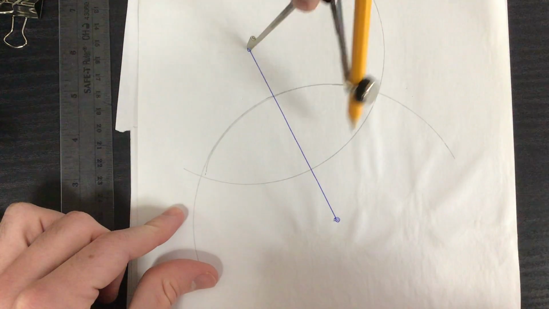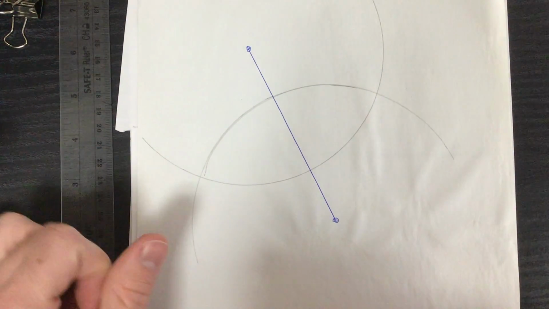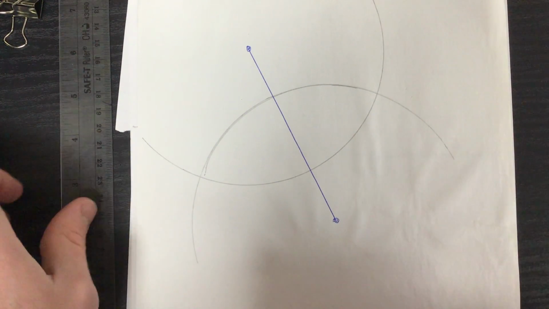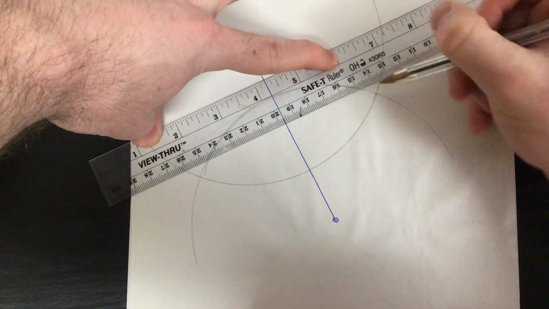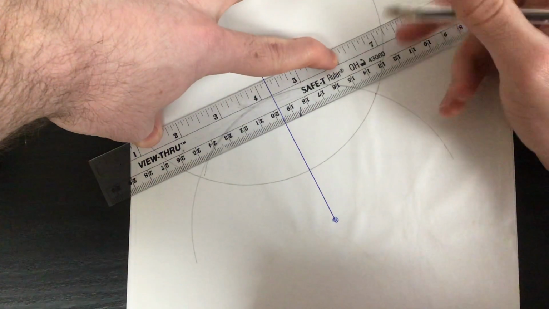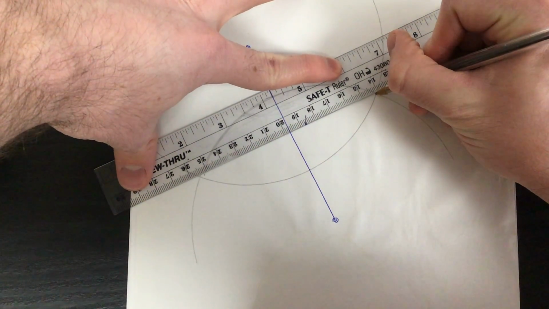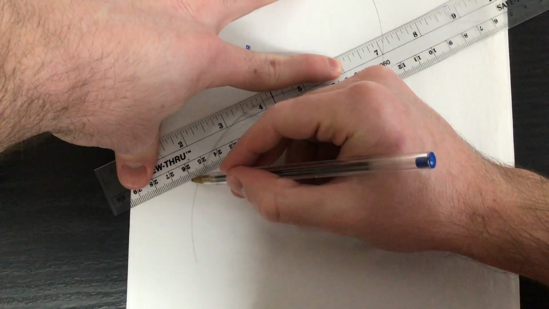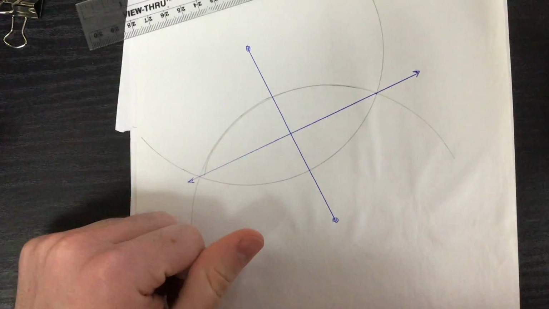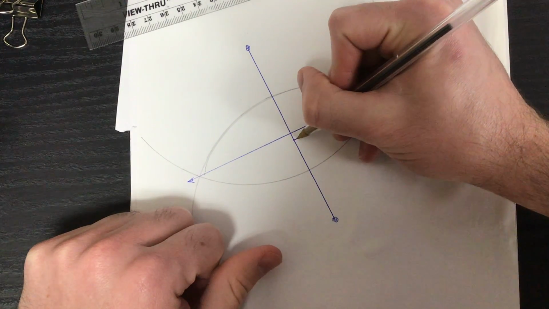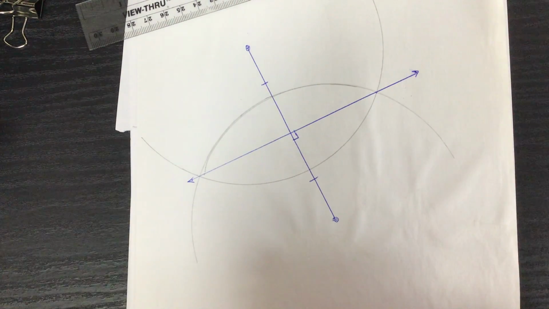So here's one circle. Add that other circle down below. And now if I connect these two dots, these two intersection points, here, here, then I will get a perpendicular bisector to that segment. This is perpendicular, and it cuts the original segment into two congruent pieces.